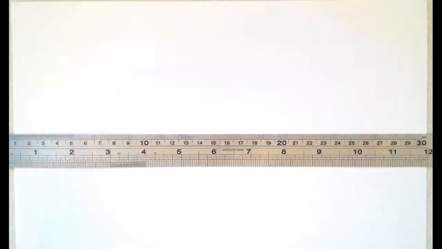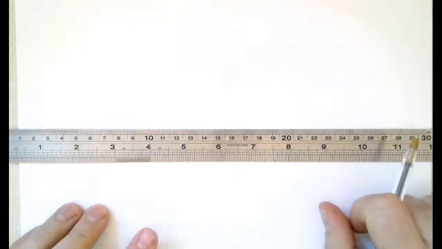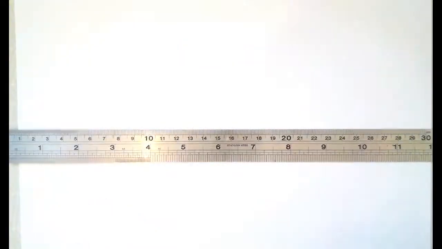Hello Year 13. So today we're going to look at how to draw a ray diagram for a refracting telescope in normal adjustment which shows three non-axial rays.